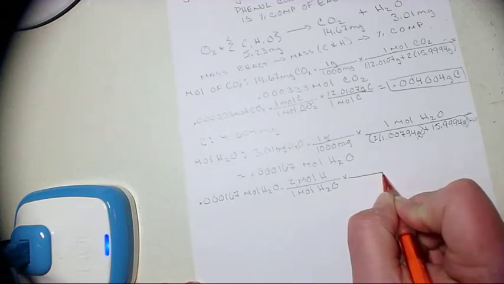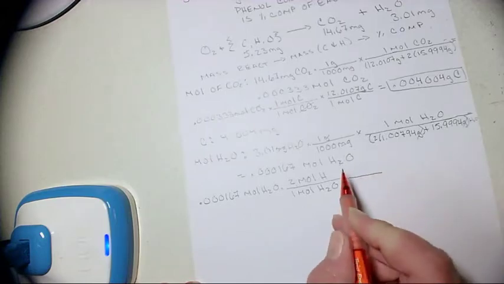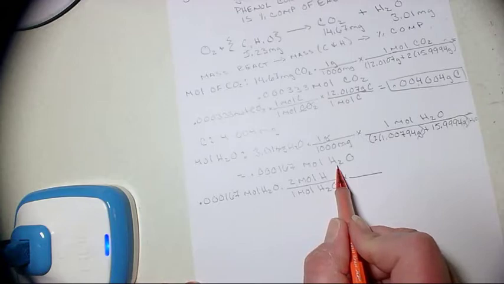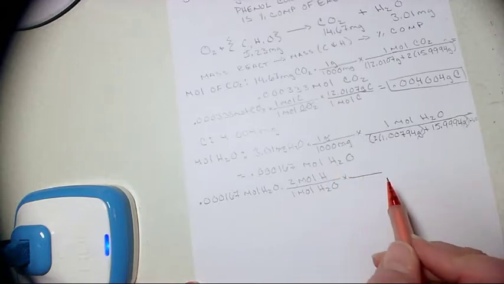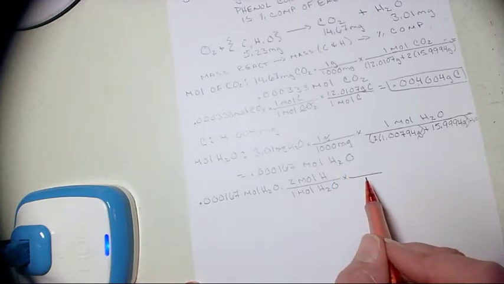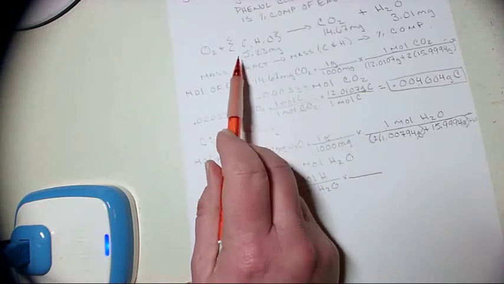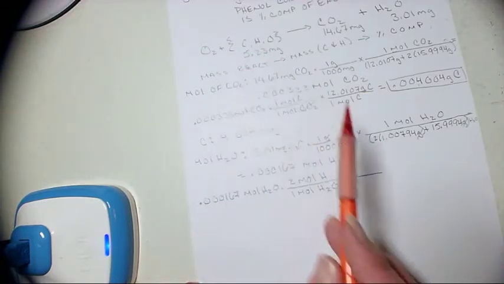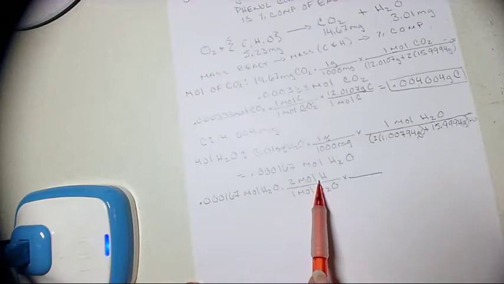Now I didn't go into H2, into elemental hydrogen, because we don't have elemental hydrogen in our phenol compound. We only have hydrogen. So it's really important that I have this in hydrogen instead of H2, otherwise I have to make a little correction at the very end.